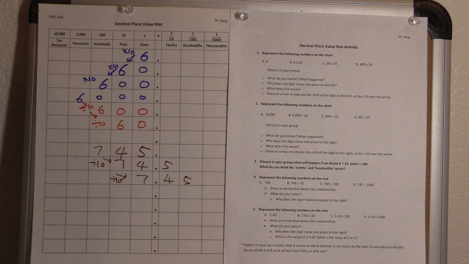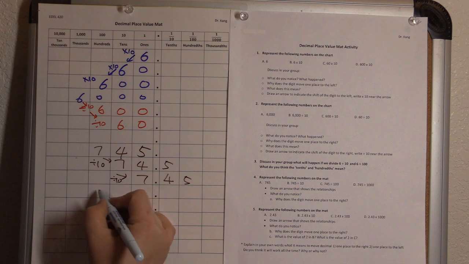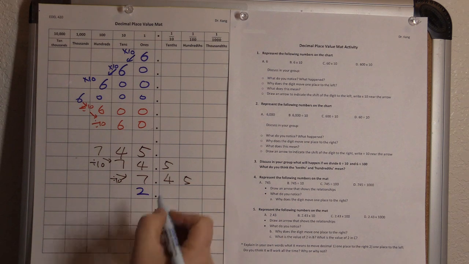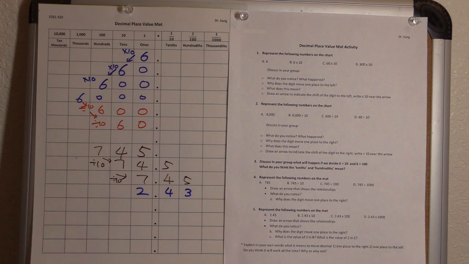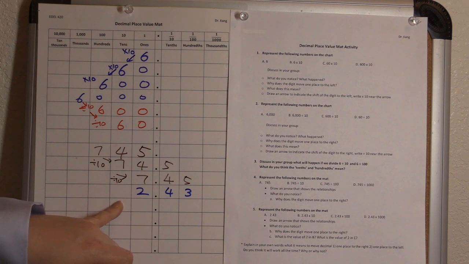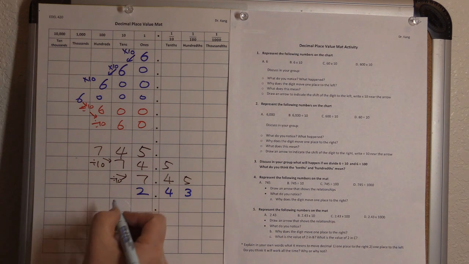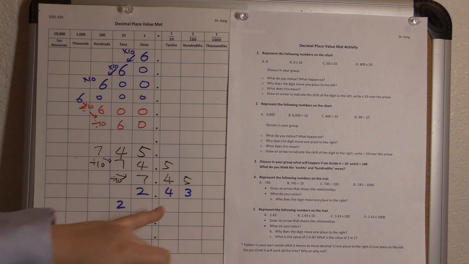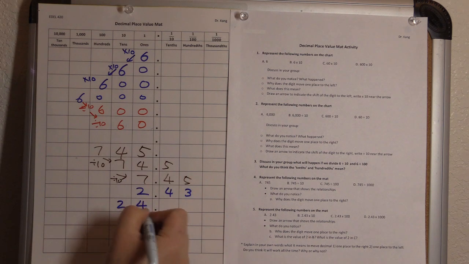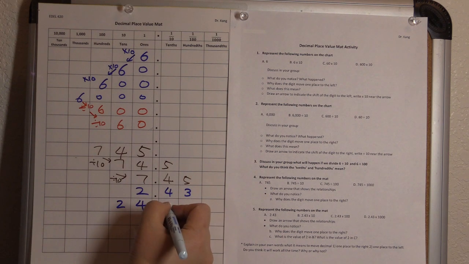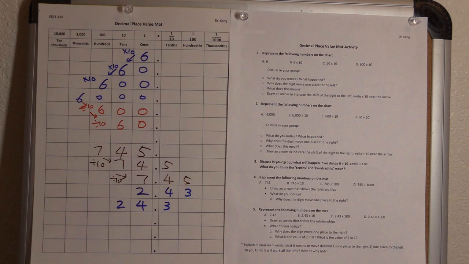Let's do the last part. 2.43, 2 and 43 hundredths. So I'm going to multiply this number by 10. My 2 is going to move to the left, so 2 tens. And 4 tenths is going to 4 ones. 3 hundredths going to 3 tenths. So I'm going to stop in here.